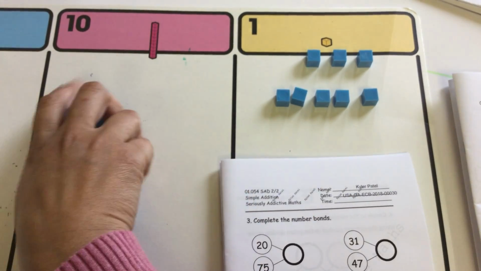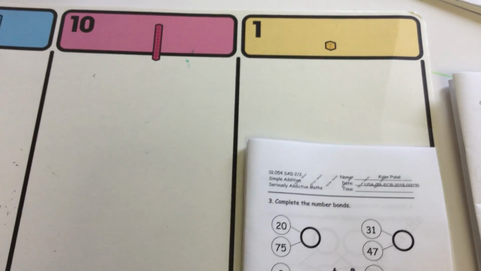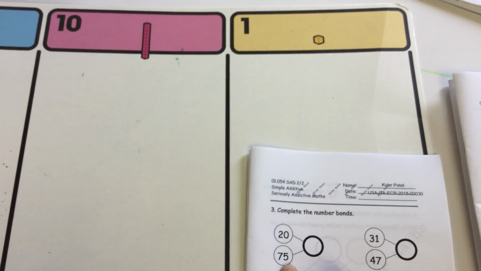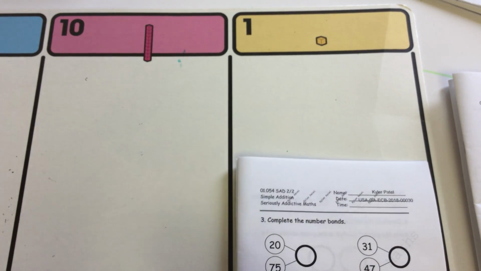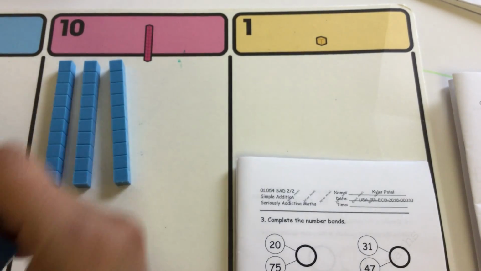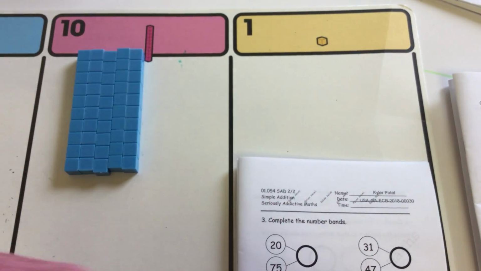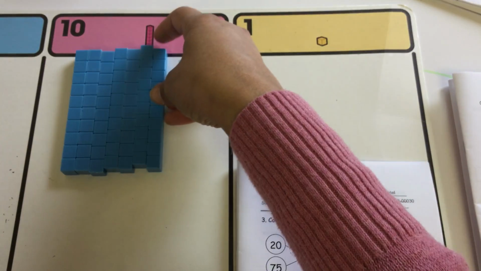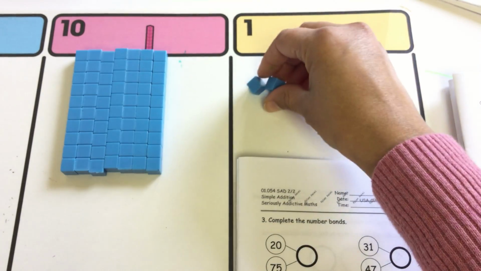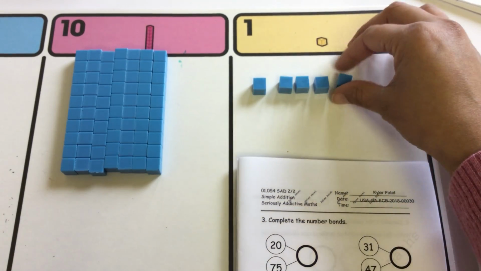All right, so we always start with a clear mat. So we're going to clear our mat. And the problem we're working on right now is this one, 20 and 75. So let's build 75. 10, 20, 30, 40, 50, 60, 70, and then we have 75. So 73, 74, 75, okay? So we have 75.